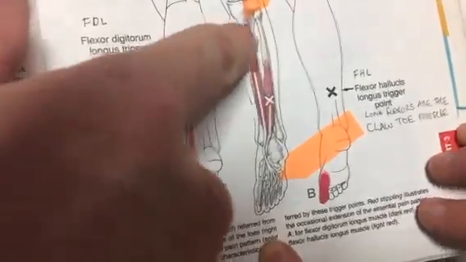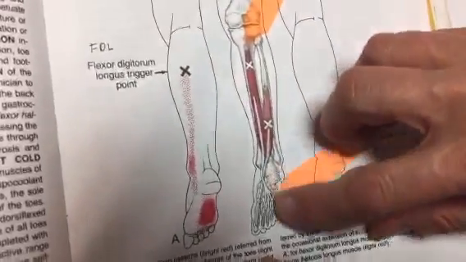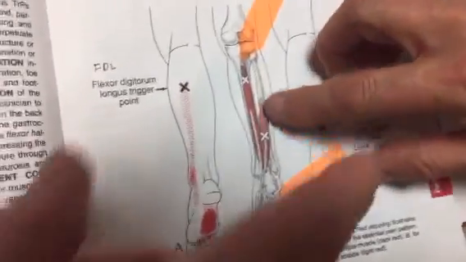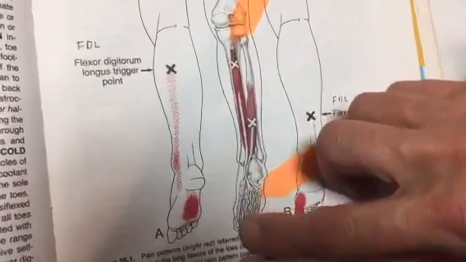And that's beneath the gastrocs and beneath the soleus? That's right, so it's way deep in there. It comes down here to the digits right there. And that's the brevis right there? This is the hallucis, the flexor hallucis. And this crosses it right there and goes down to the great toe.